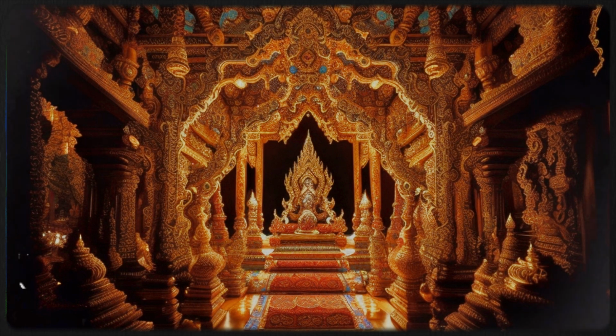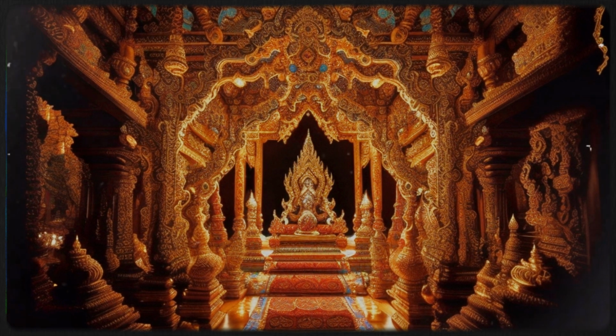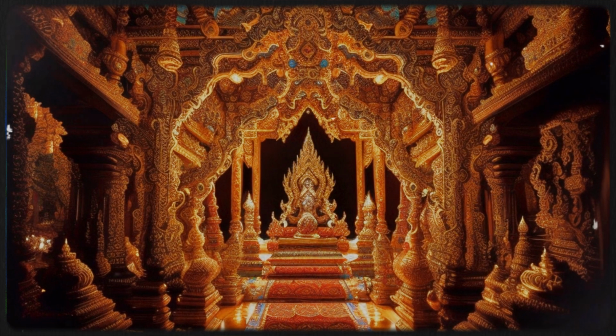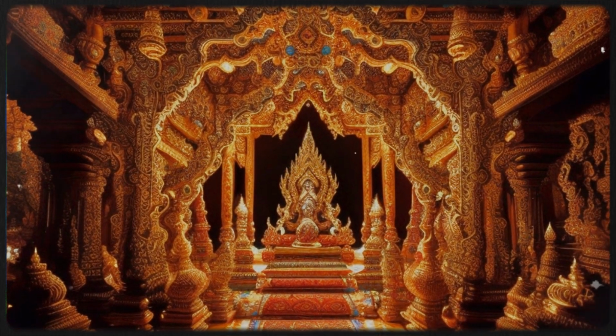Elements of Indian design are often incorporated into Thai art and architecture. Ancient Indian scripts, such as Sanskrit, have left their mark on the Thai language. This mutual influence underscores the rich tapestry of cultural exchange between India and Thailand.